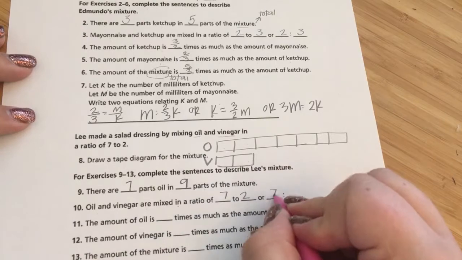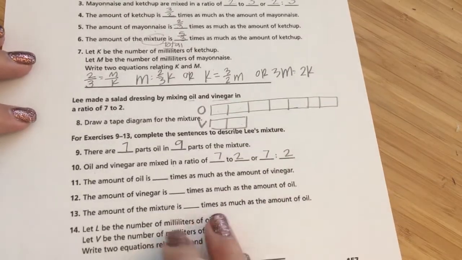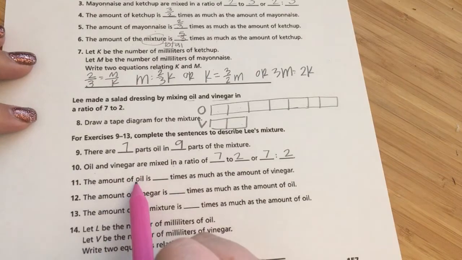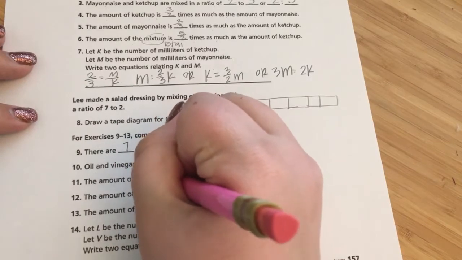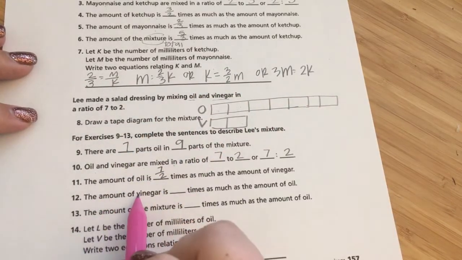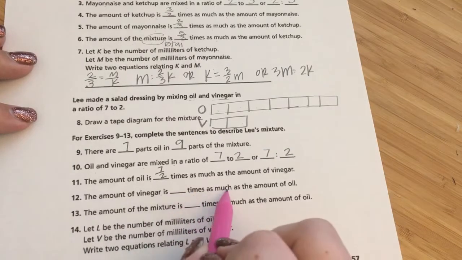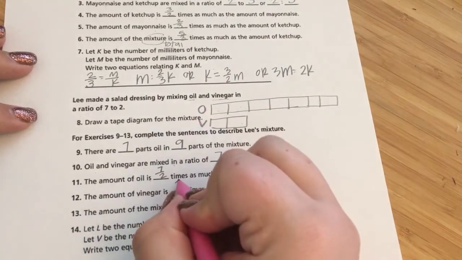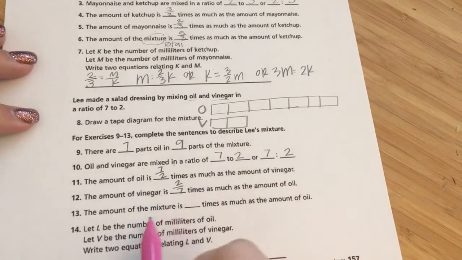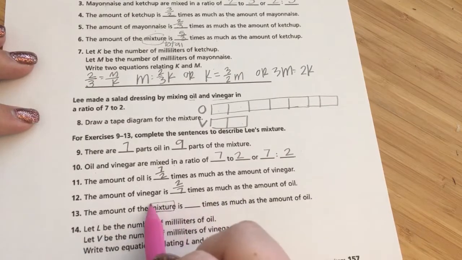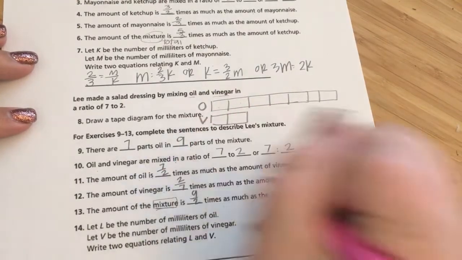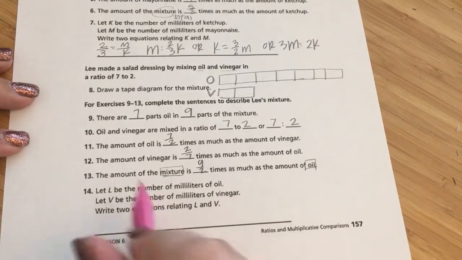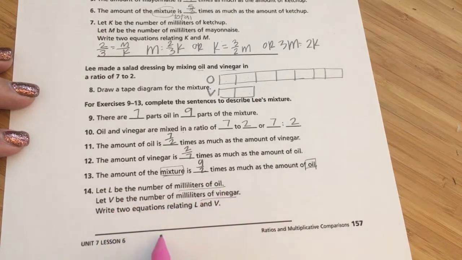Oil and vinegar are mixed in a ratio of 7:2 or 7 to 2. The amount of oil is how many times as much as the amount of vinegar? So the amount of oil I have is 7, the amount of vinegar I have is 2, so I can write that 7/2. The amount of vinegar is how many times as much as the amount of oil? That's the reciprocal, 2/7. The amount of the mixture, that's the total, is how many times as much as the amount of oil? So my mixture total is 9, and the oil is 7. I don't really know why I wrote 2, but we'll just keep going with it.